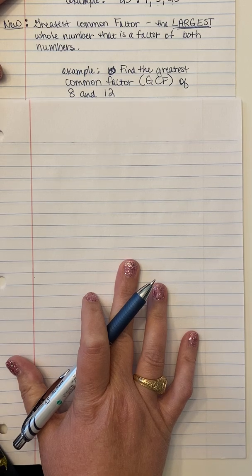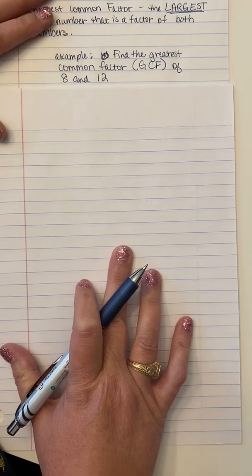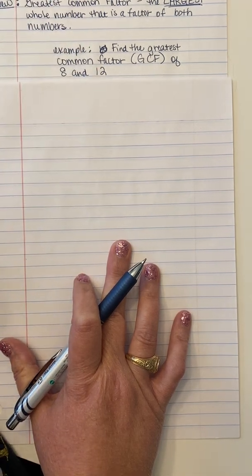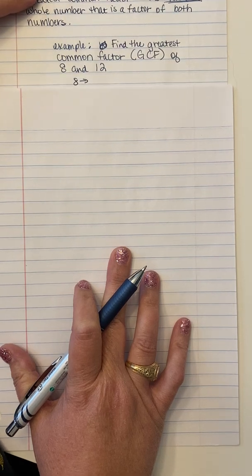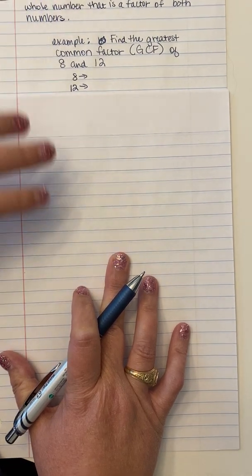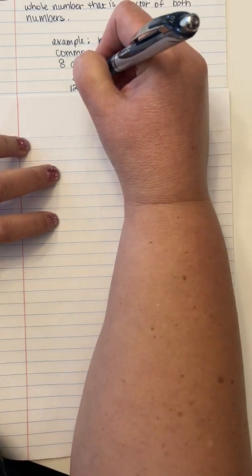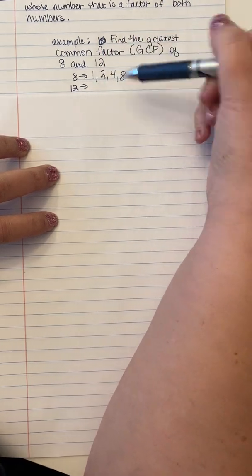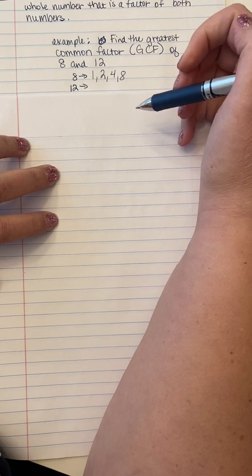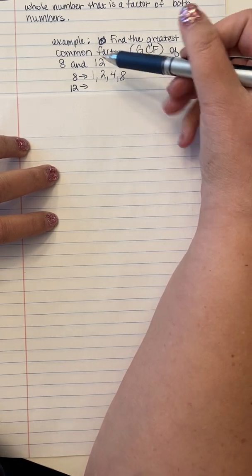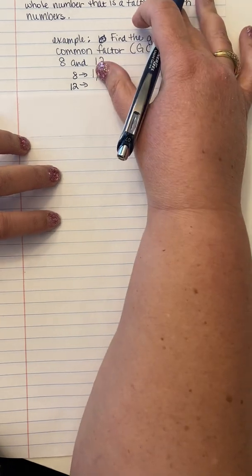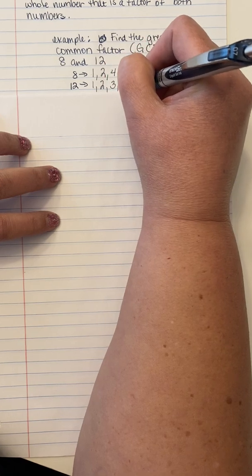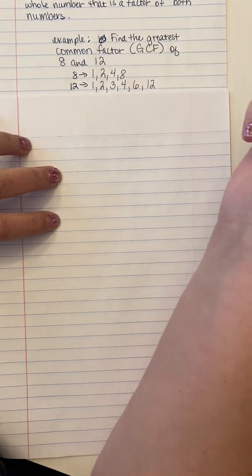Well, let's see. If we're given the problem to find the greatest common factor of 8 and 12, the first thing we have to do is list the factors of 8 and the factors of 12. That's our first step. So the factors of 8, I know are 1, 2, 4, and 8. How do I know that? 1 times 8 is 8, 2 times 4 is 8, and there's no others to multiply to get 8. Okay? Now I have to list my factors of 12. 12 has a few more, so you have 1, 2, 3, 4, 6, and 12. Those are my factors of 12.